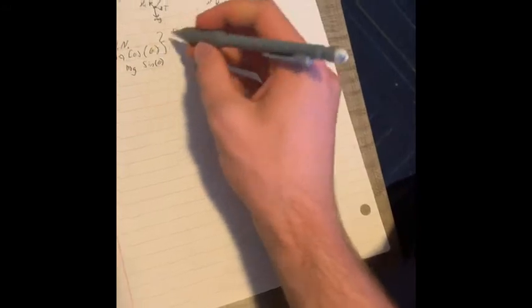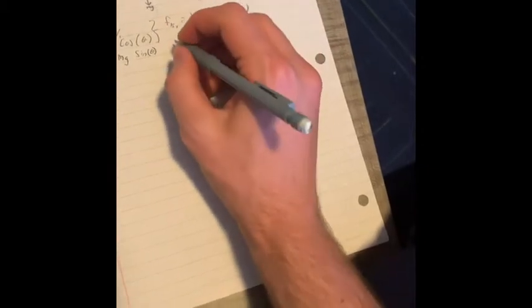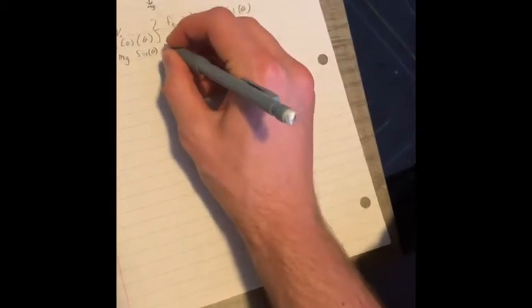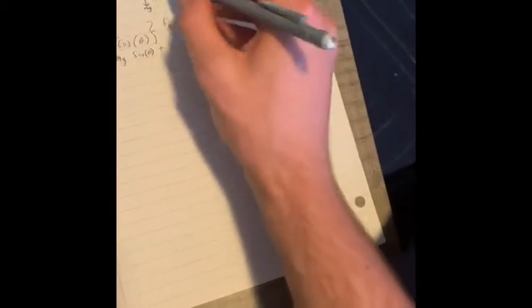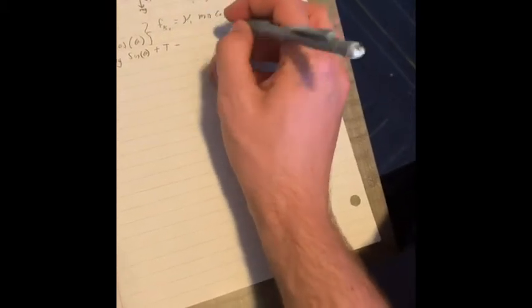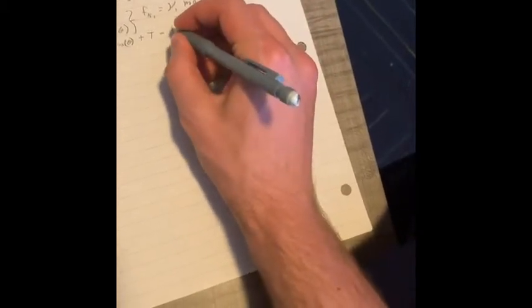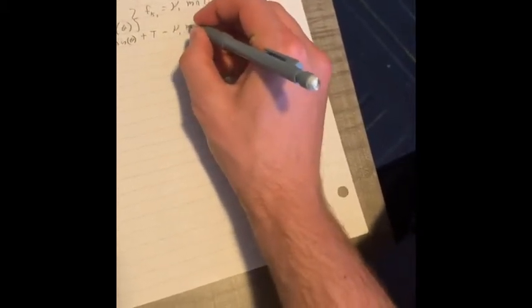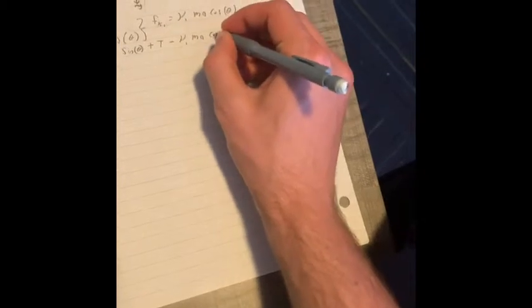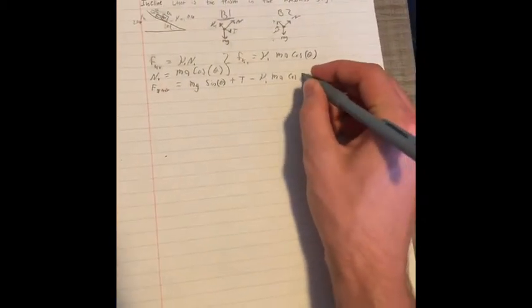This is everything going in the positive direction, and then we subtract what is going opposite: g sine theta plus the tension of the first one, minus the friction, which is mu 1 m g cosine of theta.